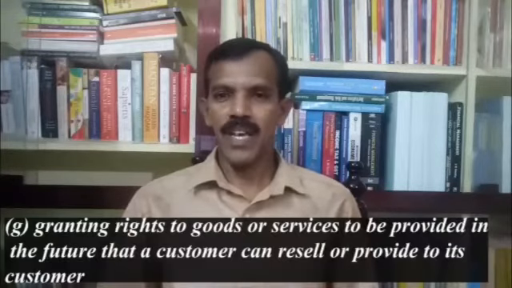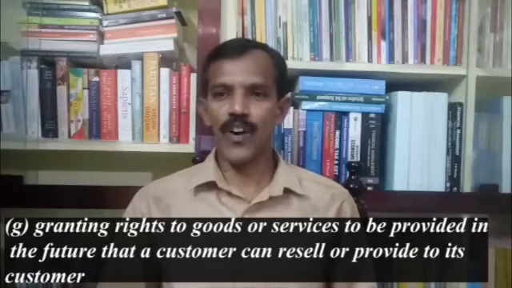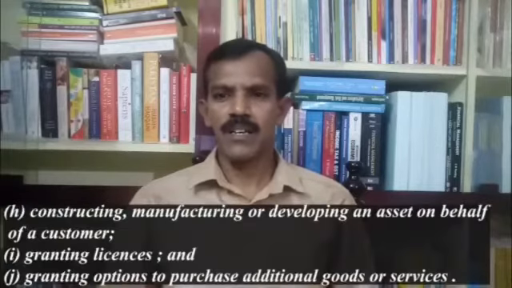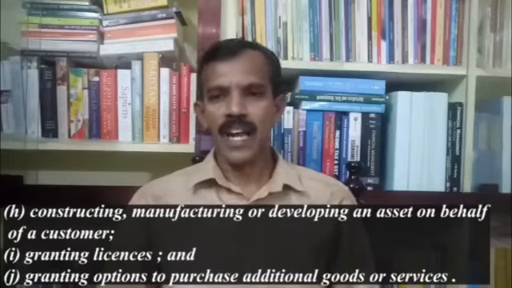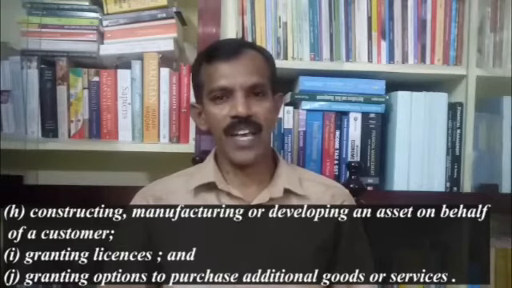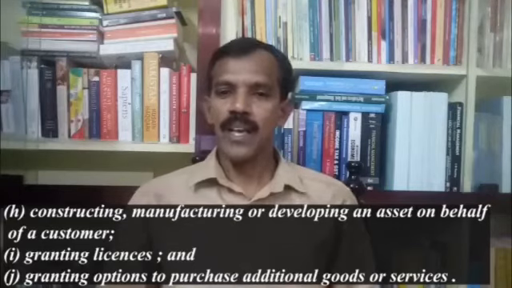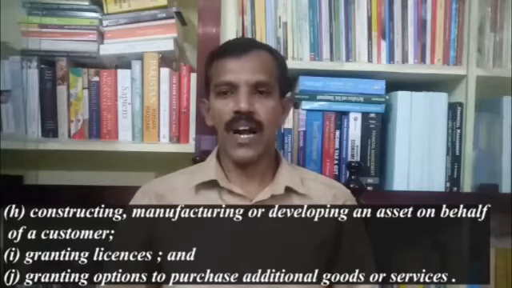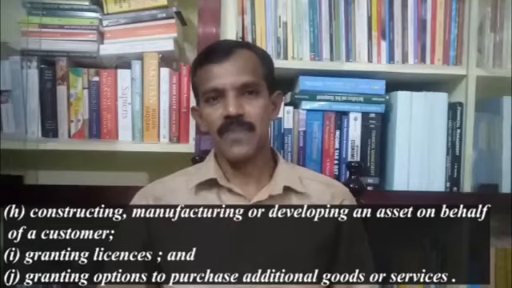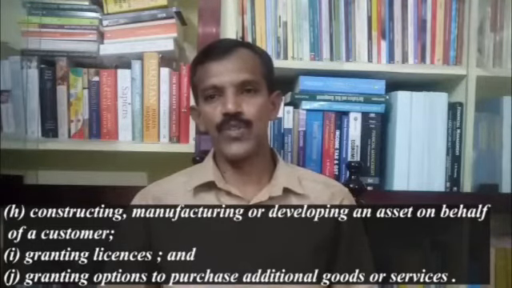And another item, granting rights to goods or services to be provided in future that a customer can resell or provide to its customer. And another item, constructing, manufacturing or developing an asset on behalf of a customer, then granting licenses. And the last item, granting options to purchase additional goods or services. These are the items to be included in promised goods or services.